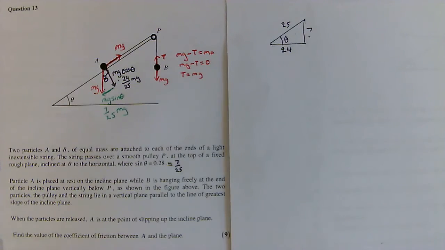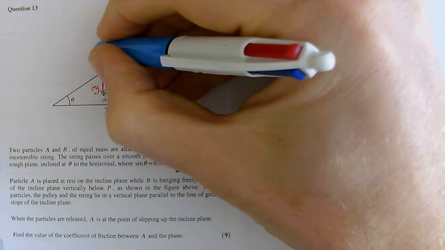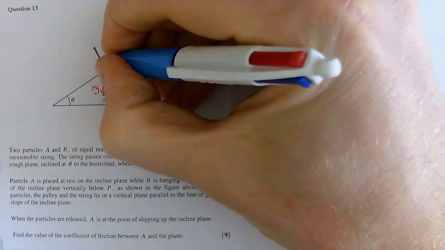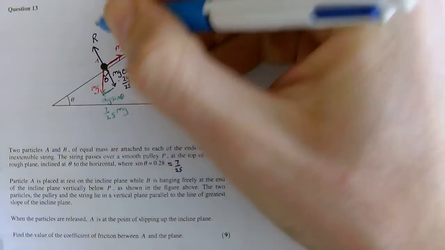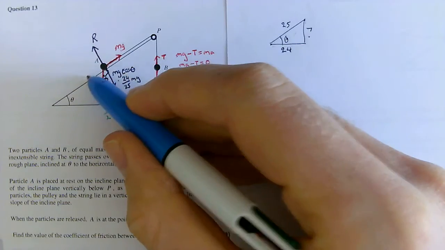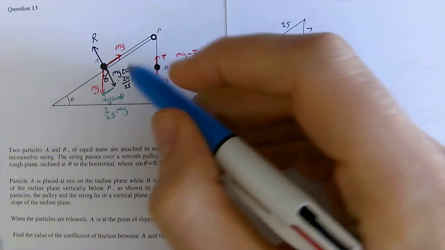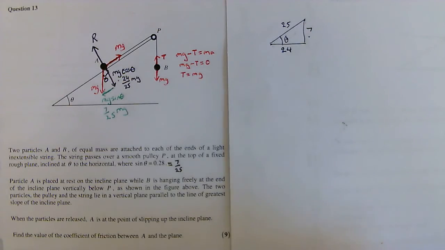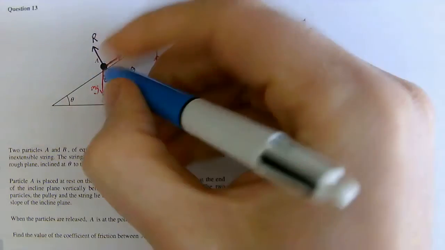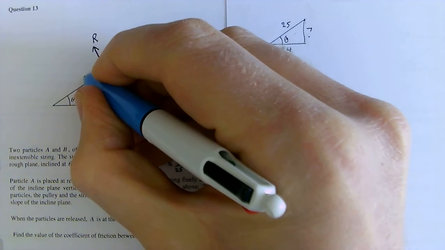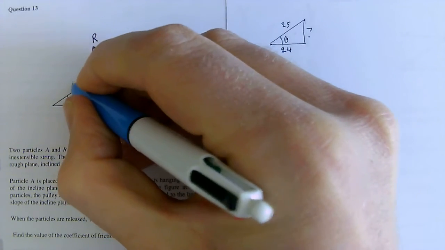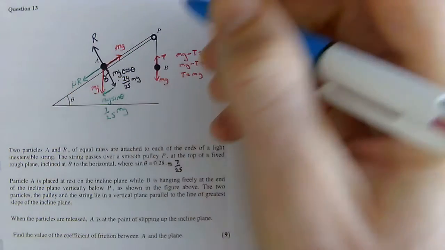Okay, so the other forces which are going to be acting on particle A are going to be my reaction force, which, remember, is going to be perpendicular to the slope, and a frictional force, which we know is preventing this from moving up, which is going to be in green. It's going to be my frictional force, which is mu times R.